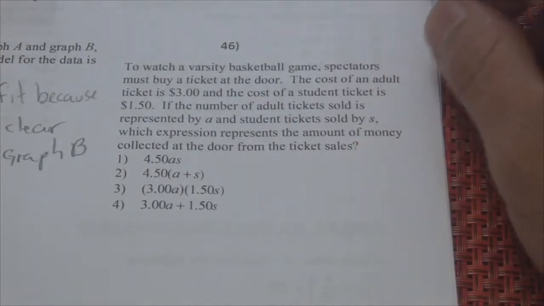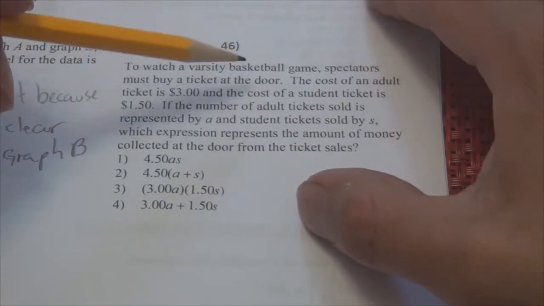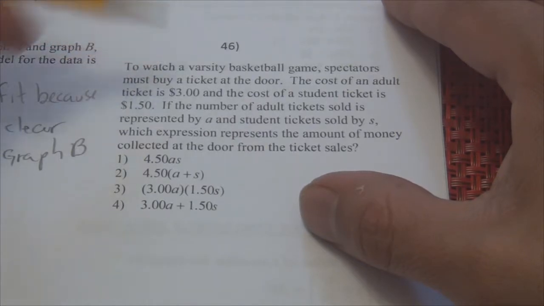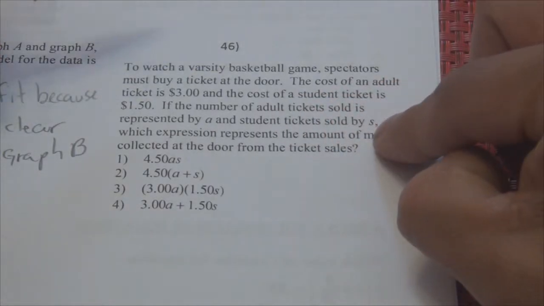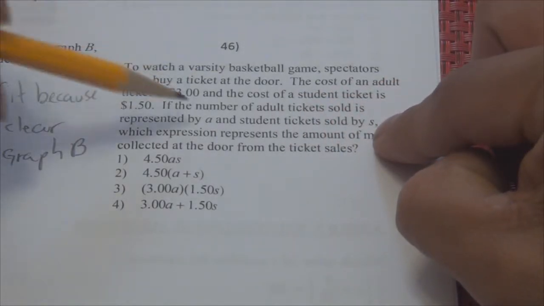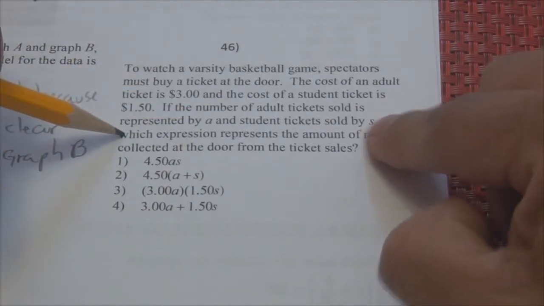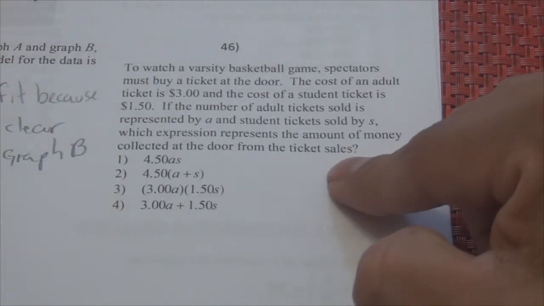Okay, 46. To watch a varsity basketball game, spectators must buy a ticket at the door. The cost of an adult ticket is $3 and the cost of a student ticket is $1.50. If the number of adult tickets sold is represented by A and the number of student tickets sold is represented by S. Okay, so adult is A and student is S. Which expression represents the amount of money collected at the door from the ticket sales?